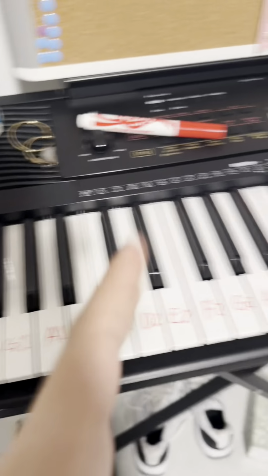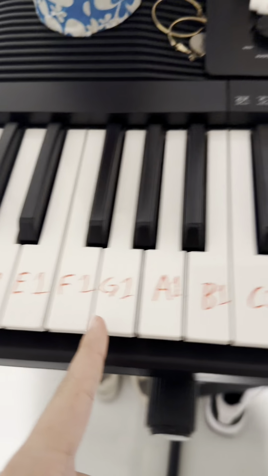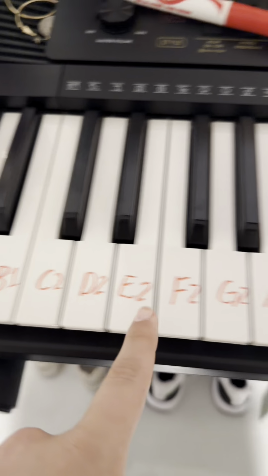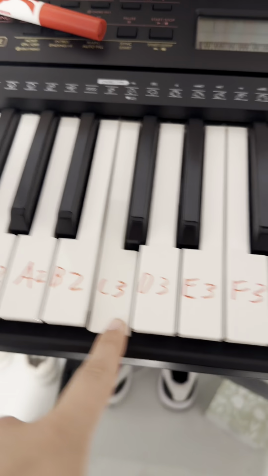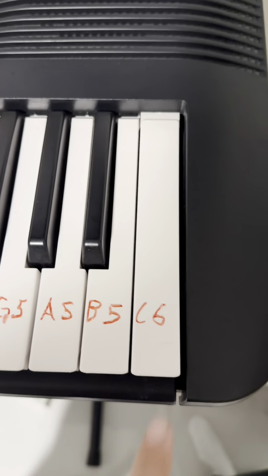Now, since they repeat so many times, you start from the bottom with C1. You go through all the letters until you come back to C again, and then that's going to be your C2. And then so on and so forth. It just keeps going up. C3, C4, C5, and C6.